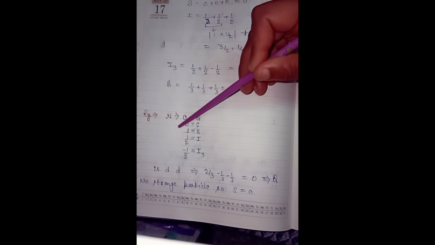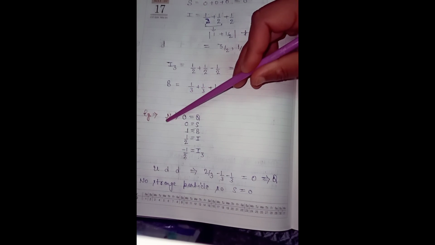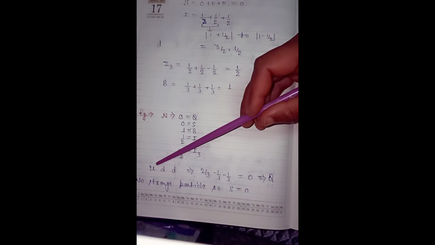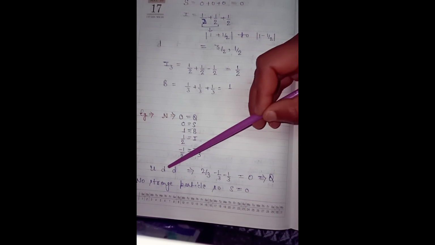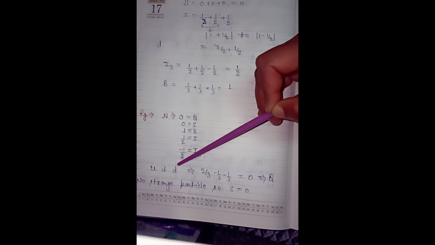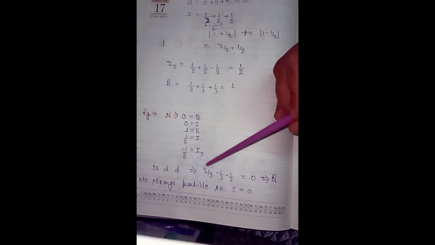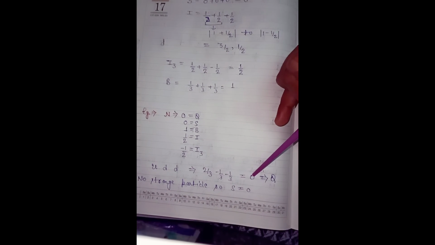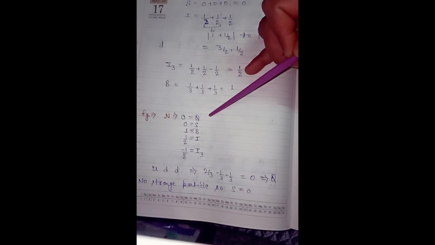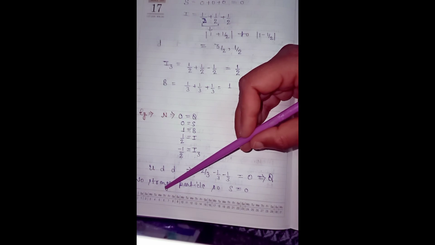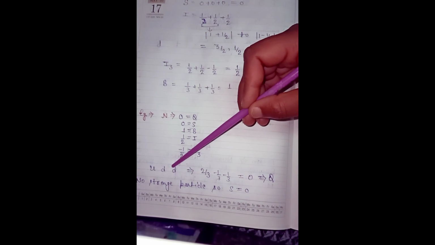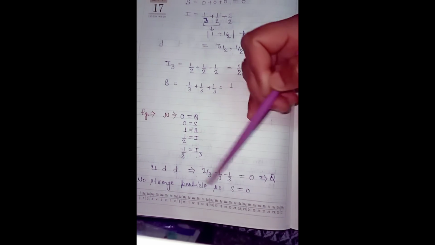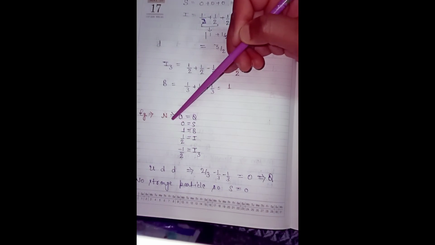Let's check by which quarks this neutron is formed. If we take a combination of UDD, because up has charge 2 by 3 and down has charge minus 1 by 3, the total charge is 0, which is satisfied here. Now check strangeness. Up and down are not strange particles, so the strangeness will be 0 for all of these, which is also satisfied here.